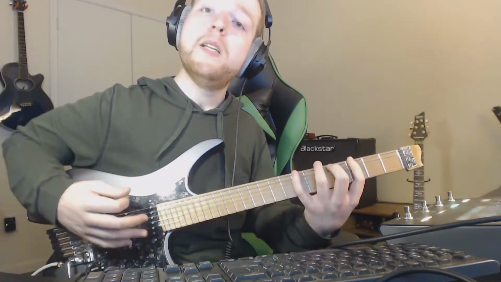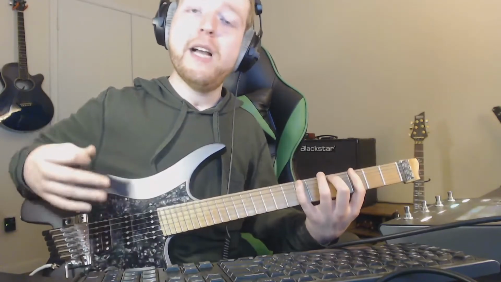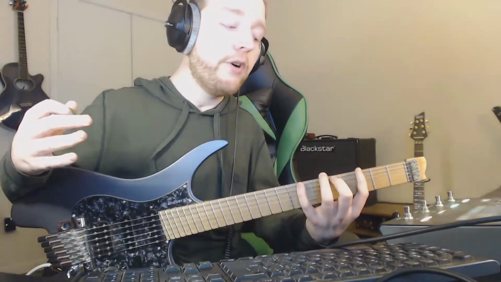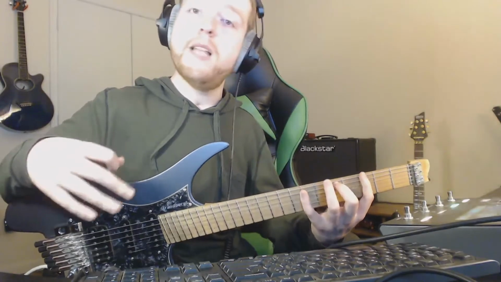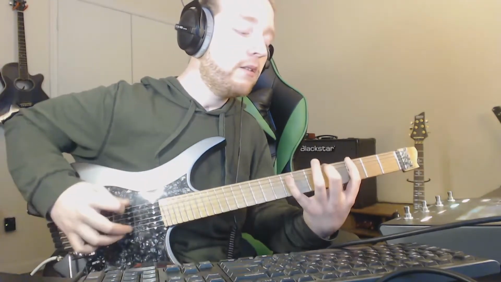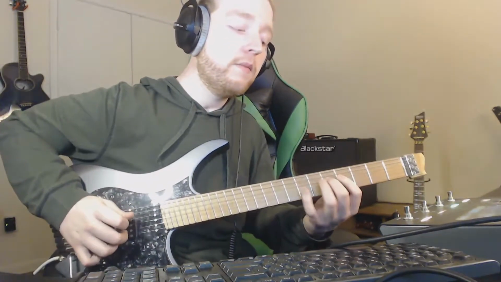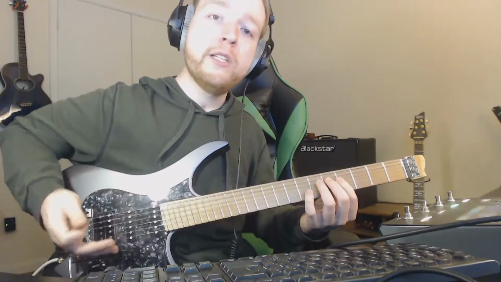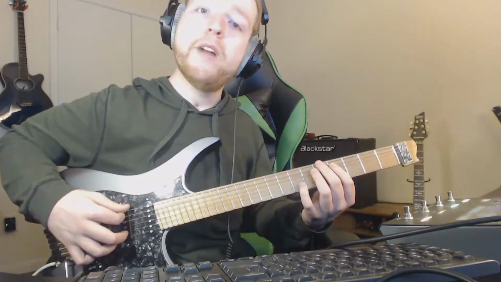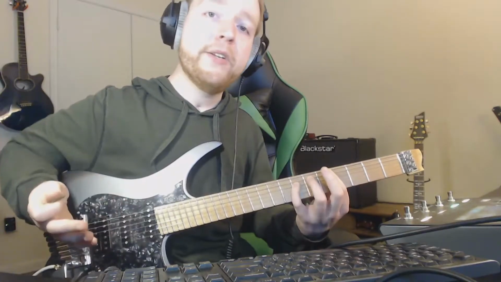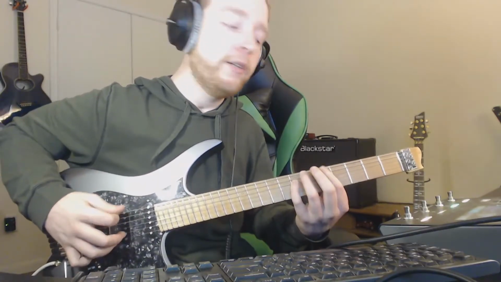Now, in G major, using G major Ionian as your base scale, to get your Dorian all you have to do is start on the second note of the Ionian scale and play up an octave, and you get your Dorian mode. You can play it like this.